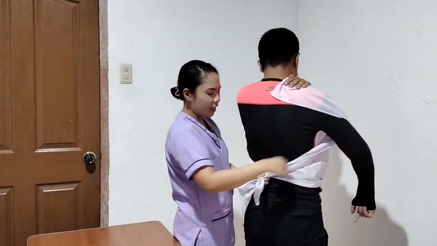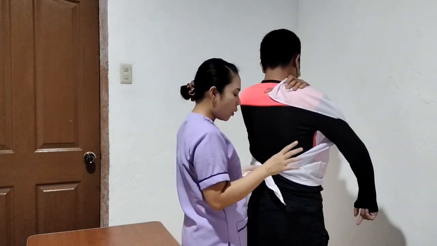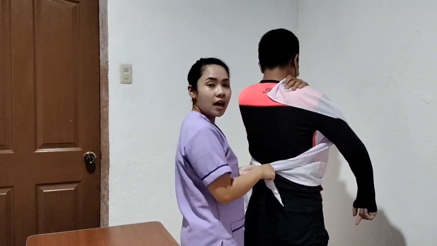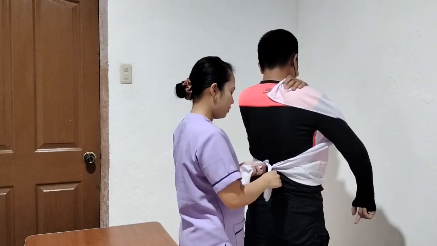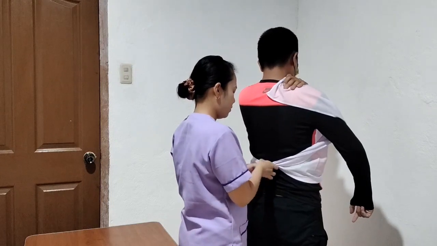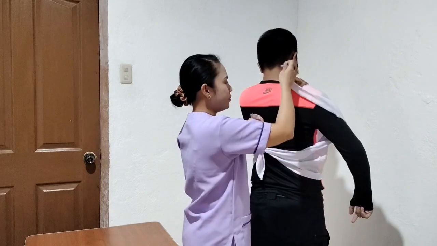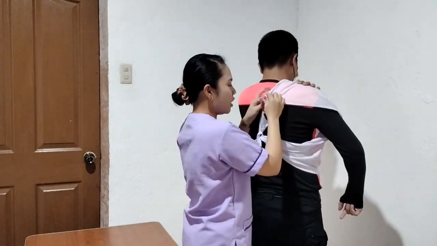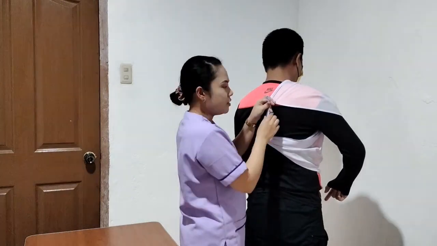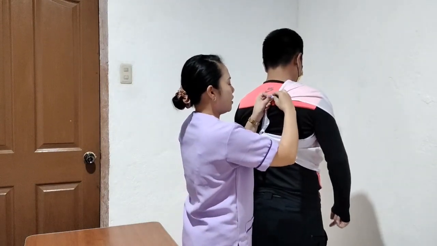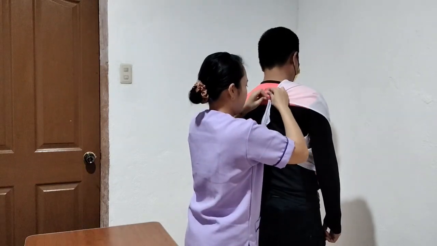Can you turn around, sir? And then meet the two ends and then cross it over, and then to secure it, do the square knot method. And then the apex, you need to stretch the ends towards the apex and then you need to perform the square knot method.